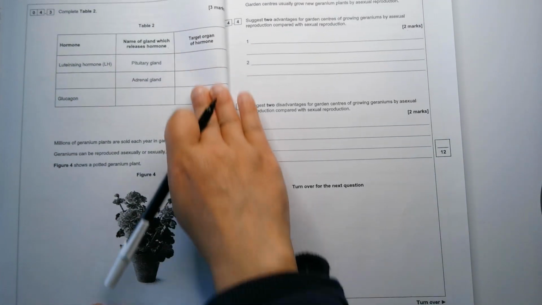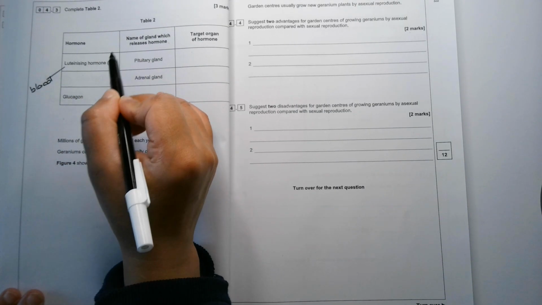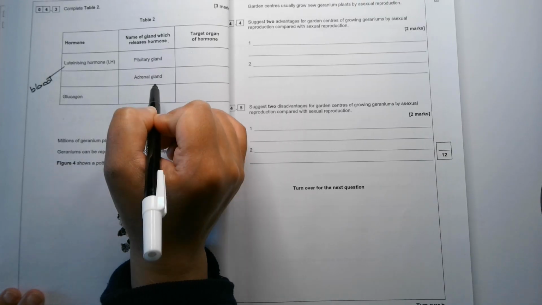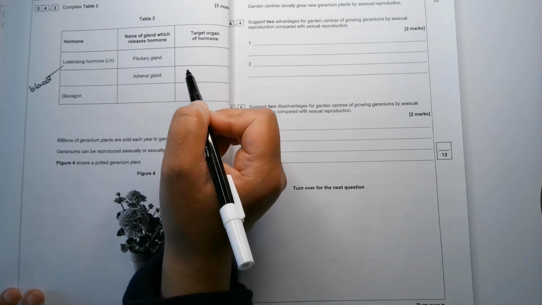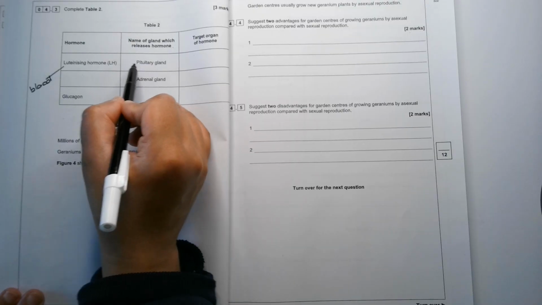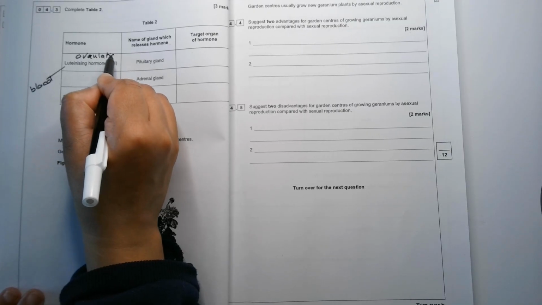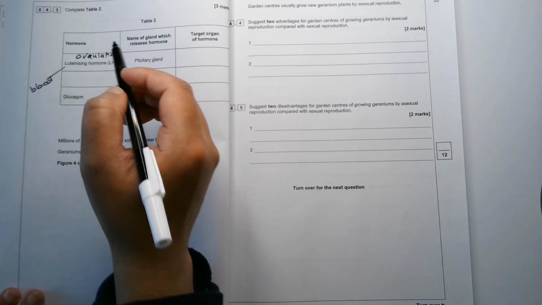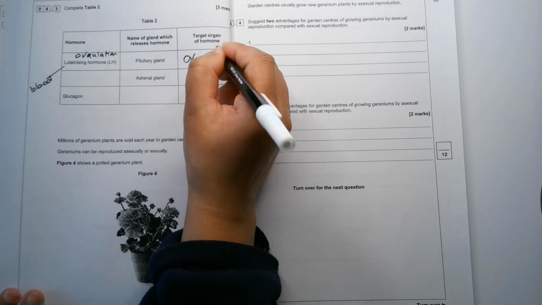Question 4.3. So complete the table. Hormones are released in the bloodstream. They travel through the blood to other parts of the body where this hormone or these hormones target. And we call those areas target organs. So luteinizing hormone, LH, is released by the pituitary gland. And you should all know that LH causes ovulation. What does that mean? That means an egg is released from the ovaries. So LH must be targeting the ovaries or the ovary.